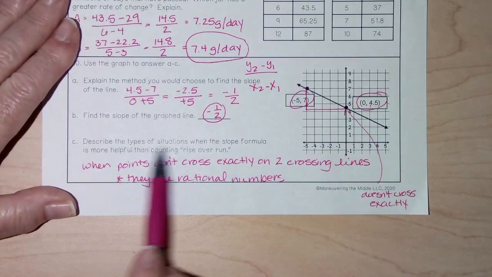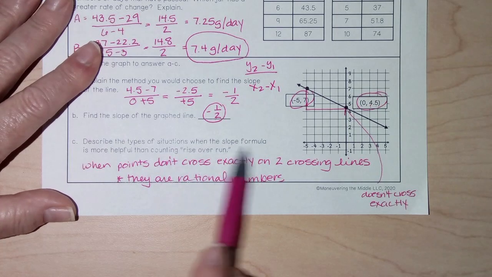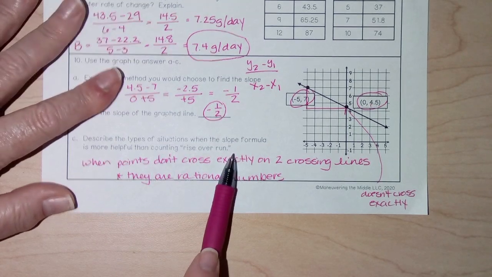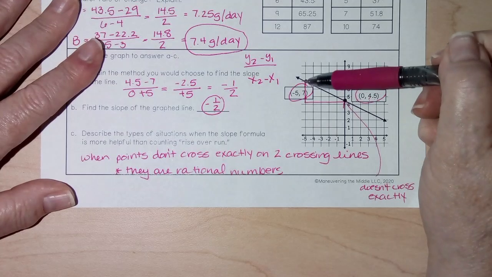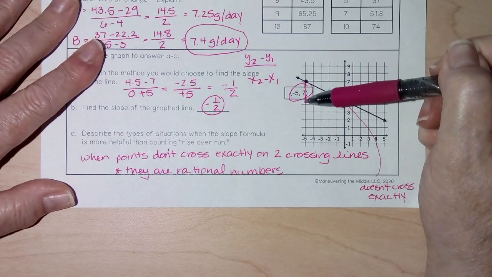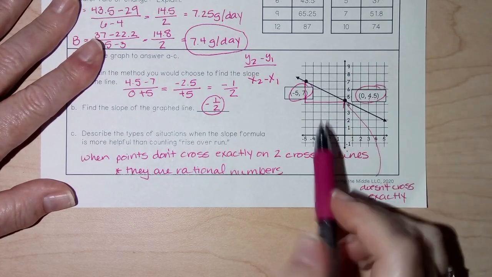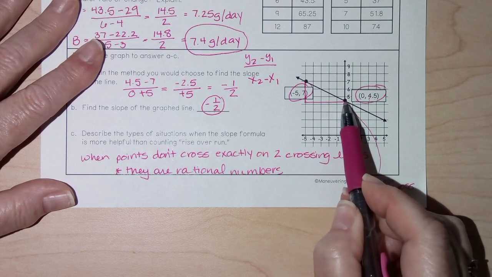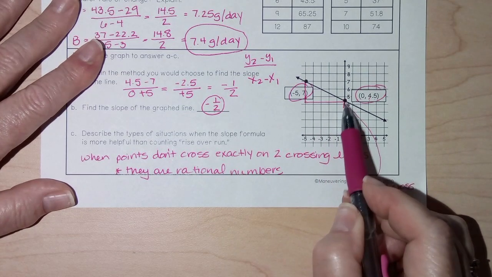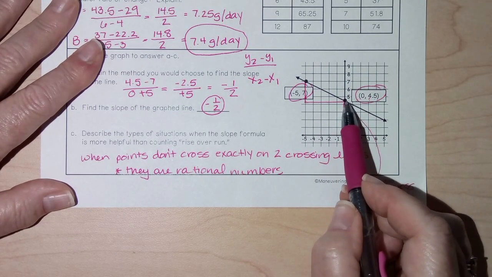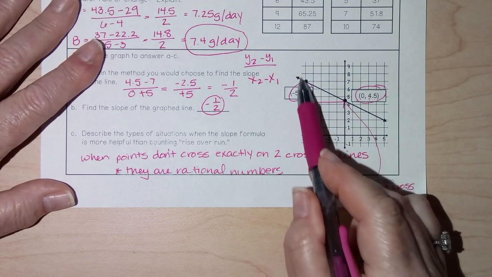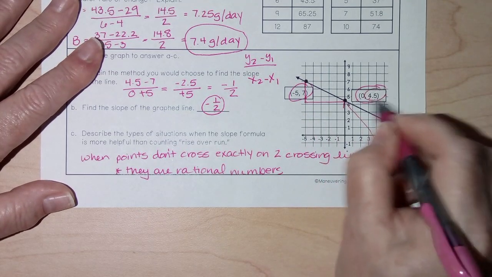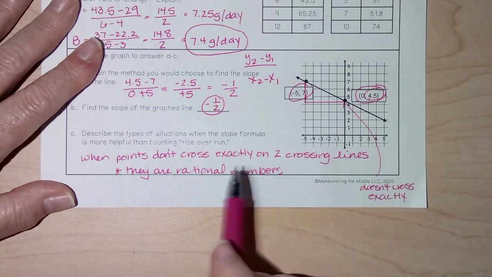Describe the type of situations when the slope formula is more helpful than counting rise over run. Well, if you notice on this one, my rise doesn't automatically cross or go along a line. It crosses in between here. So that makes it a little bit harder to count. You'll notice that 4.5 is a rational number.